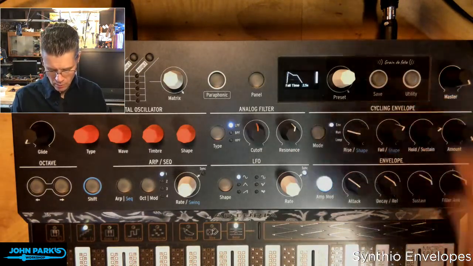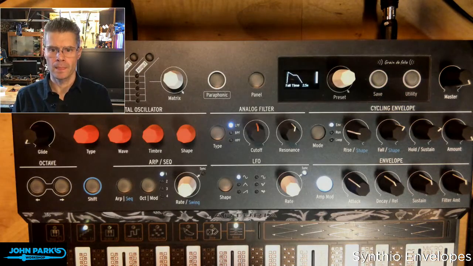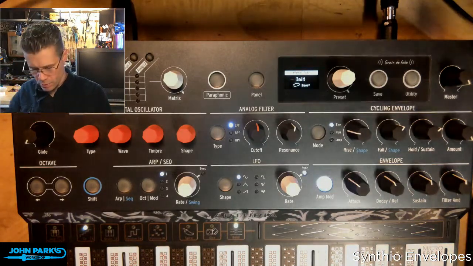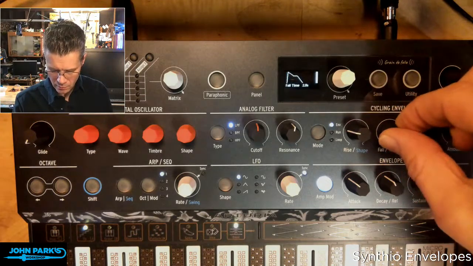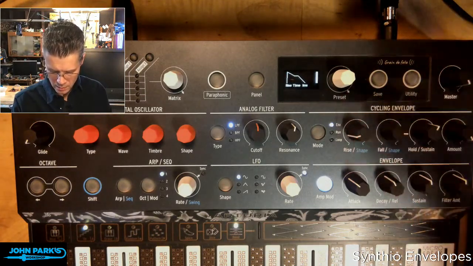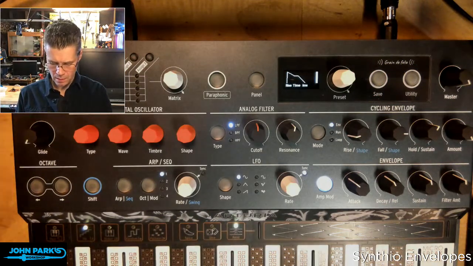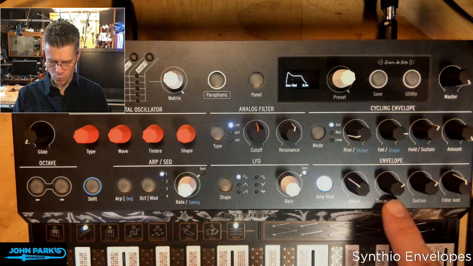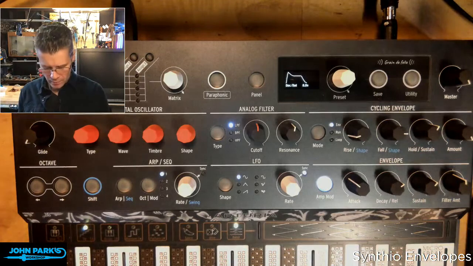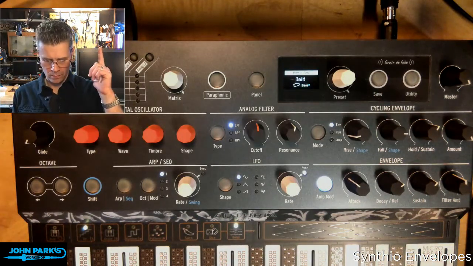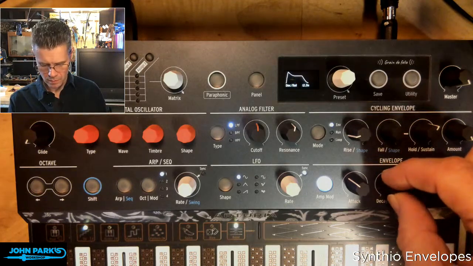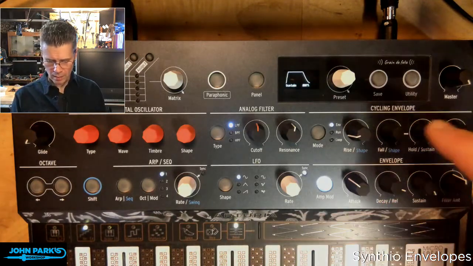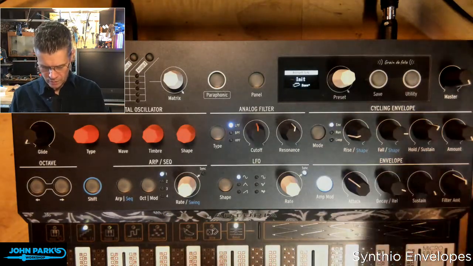So if I make that slow, so it's reached that sustain of pitch, and that tailed off. I'm going to make the fall even slower, and I got to turn my release up on the actual amplitude envelope so that we can still hear it. I'll give this an even longer envelope for the amplitude, and I'll leave the cycling envelope alone.